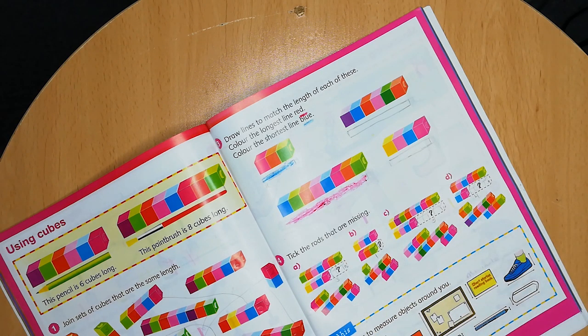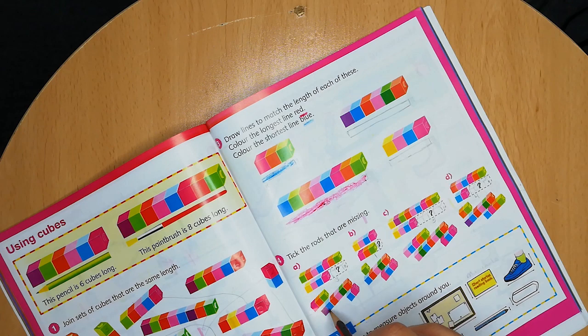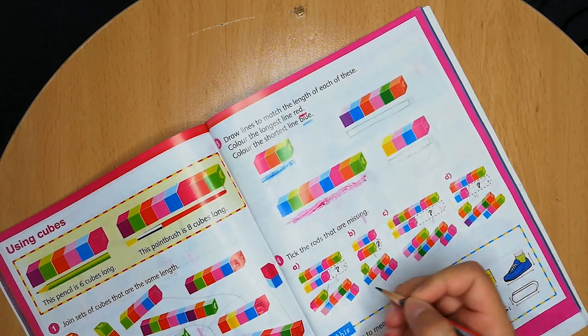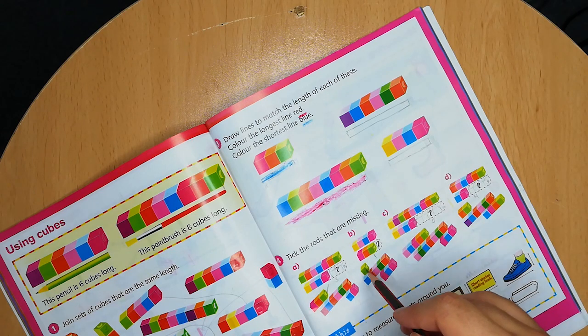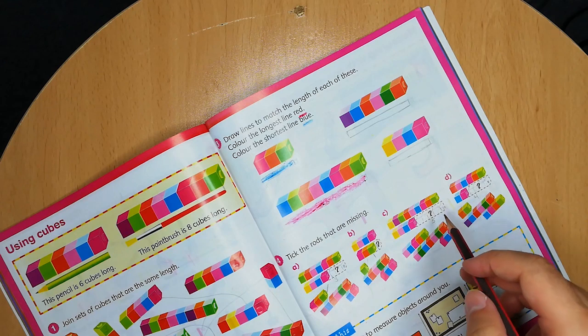Okay, so let's see which one is missing because we already have the number. So here's 3. 1, 2, no. 1, 2, 3, 4, 5, 6, no. 1, 2, 3. Yes, this one. Okay, here we have 1 missing. Oh, here, this is 1. Here we have 5 missing.